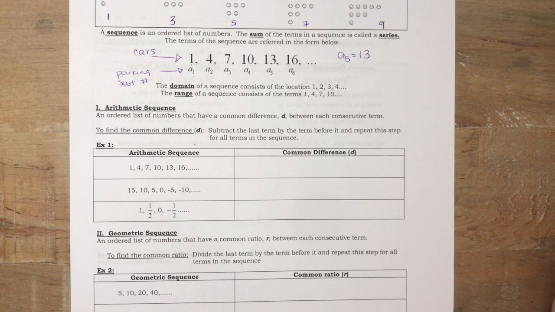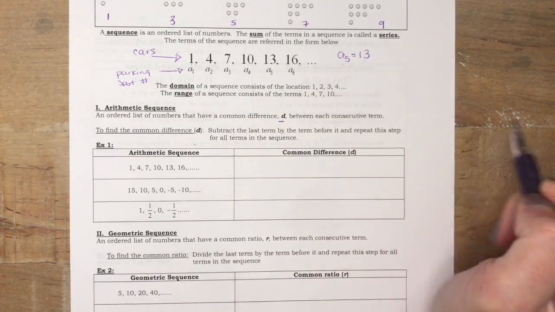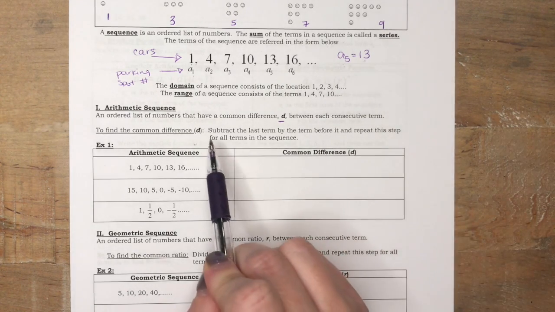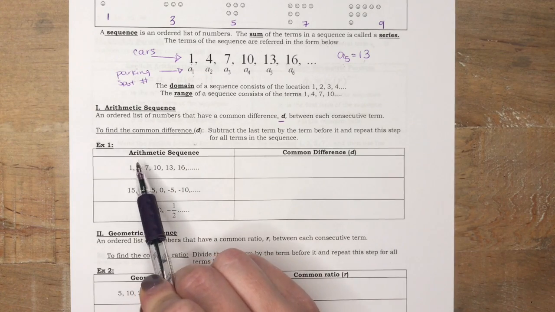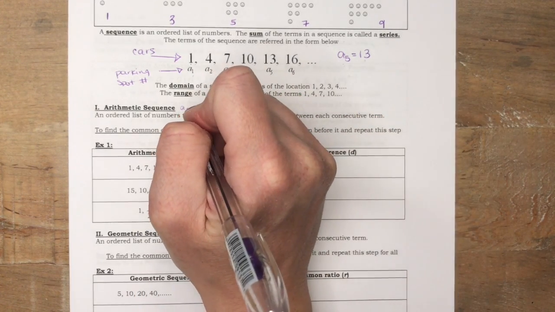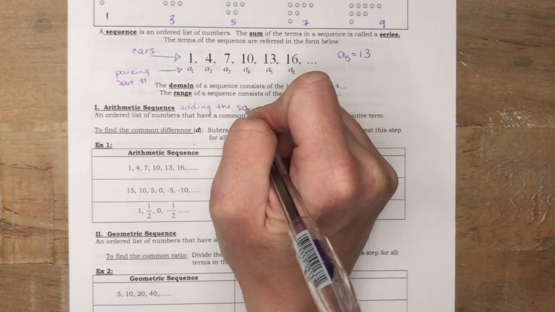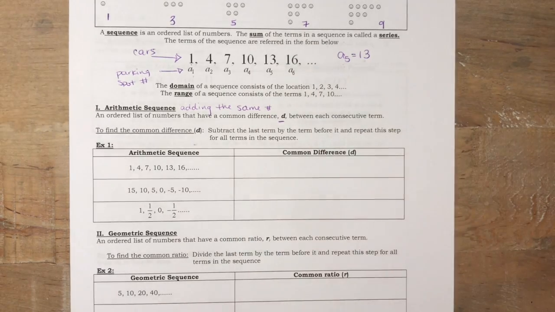Okay, an arithmetic sequence is an ordered list of numbers that have a common difference between each consecutive term. So D is the common difference. So really, arithmetic sequence means that you're adding to get to the next term, and you're adding the same number each time. So it's not like you're adding 1 and then adding 2 and then adding 3. You have to be adding the same number each time. But if you're adding the same number each time, when you go backwards, that means the difference is the same. So that's why they call it the common difference.